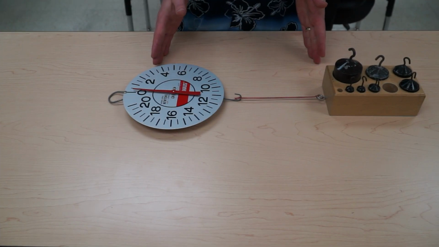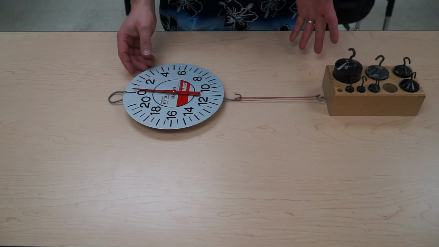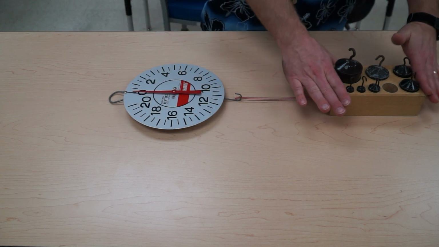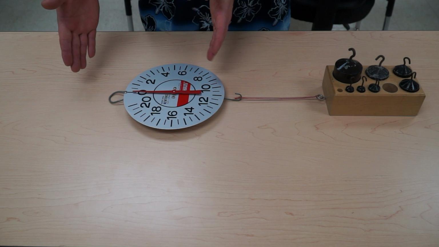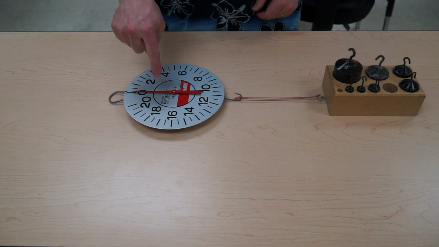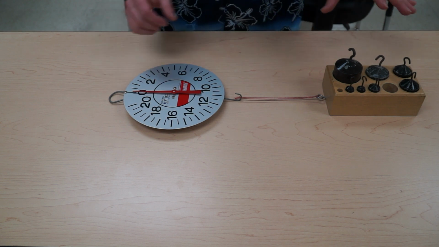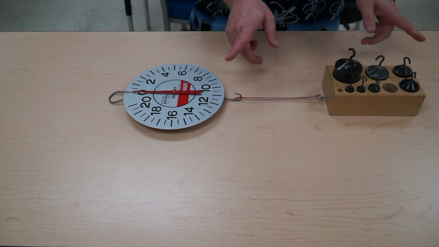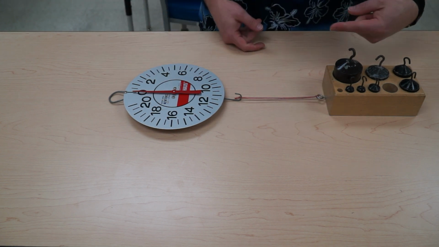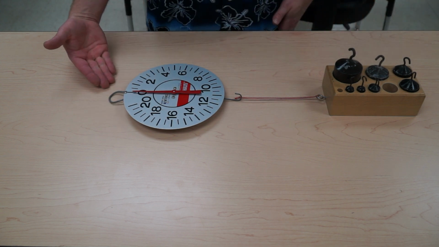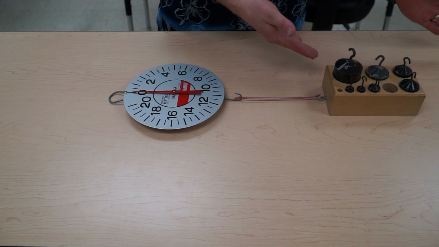All right, we're going to take a look at how static and kinetic friction work. So what I have here is a spring scale that I attach to this block, and I'm going to pull this block across this table. And I want to watch what happens to that force of friction as I start pulling. So right now it's not moving. That means there's a balance in my forces. So the applied force has to equal the frictional force. So what's my applied force? 0.